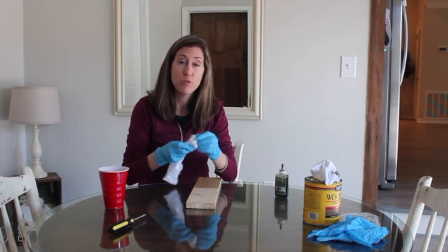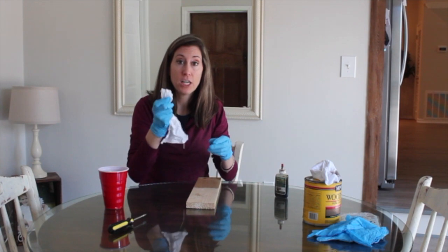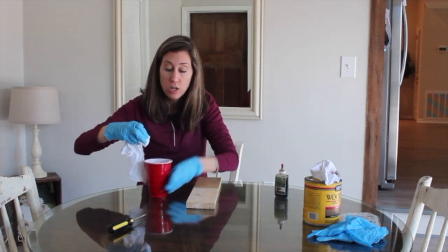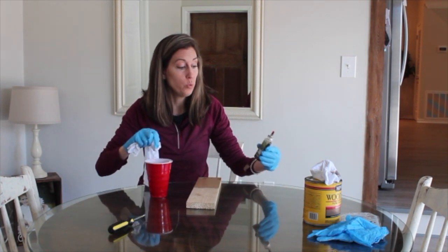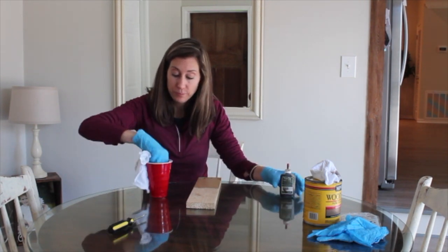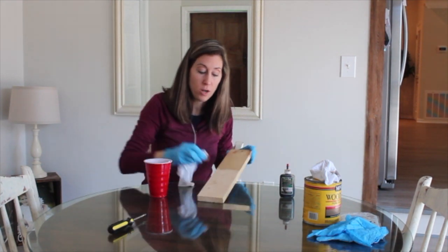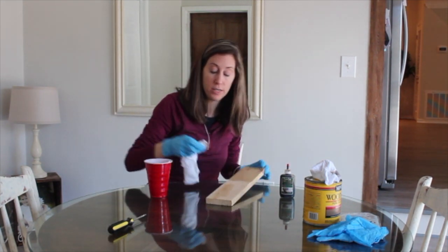So same thing, I'm just going to mix my lint-free cloth in my solution. This is my water mixed with the wood dye. Once I got a little bit on there, I go with the wood grain.